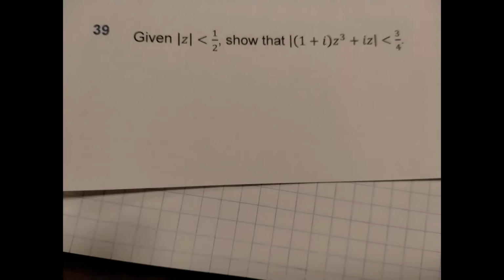Here I've had a student send through this question which reads: given the modulus of z is less than a half, show that the modulus of (1 + i)z cubed plus iz is less than 3/4. So if you're just getting started with complex numbers and getting your head around all the different results that are available to you, this question could be quite tricky, because if you try to do it purely from first principles, just by letting z equal x plus iy and then trying to expand, I think you'd get caught up. You'd kind of hit a wall eventually.